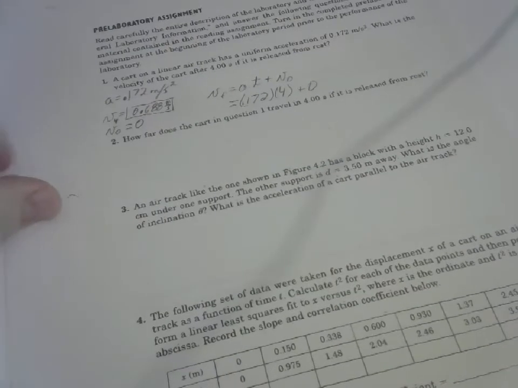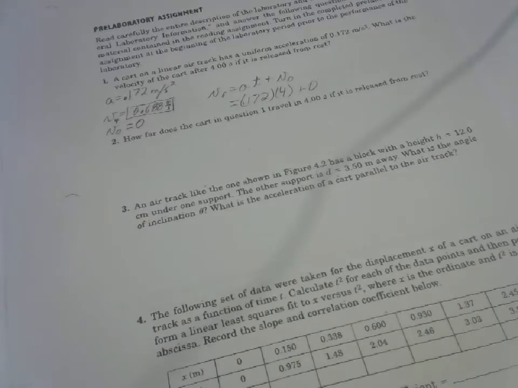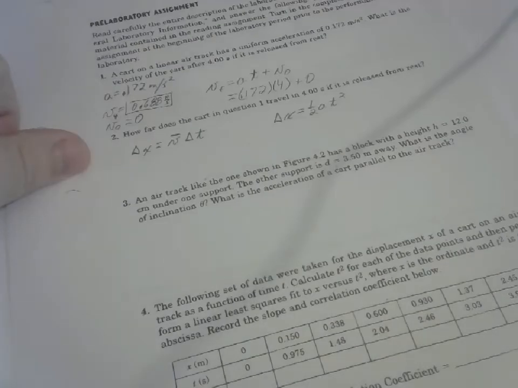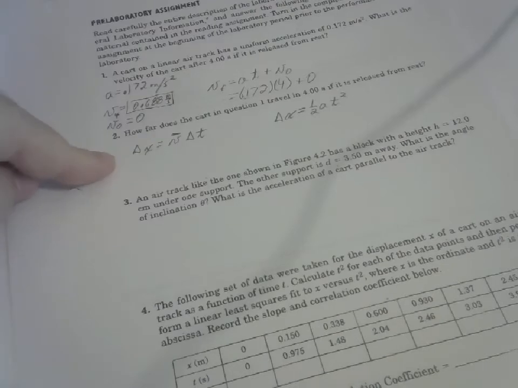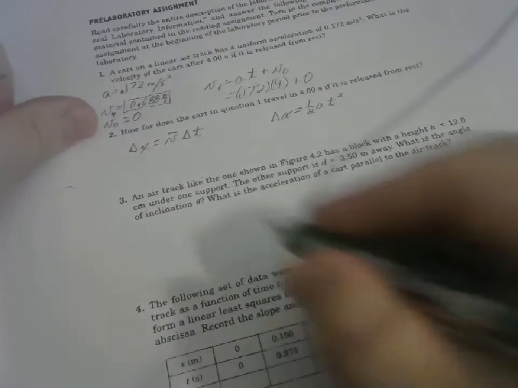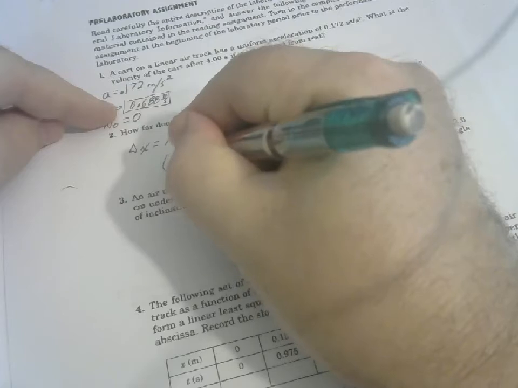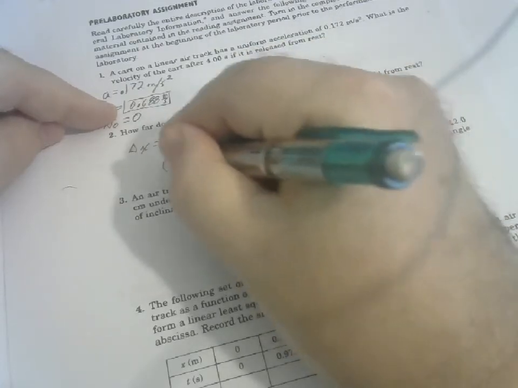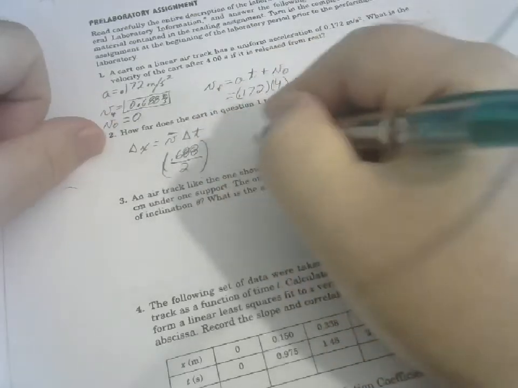Number 2. How far does the cart in question 1 travel in 4 seconds if it is released from rest? There's a couple of equations we could use here. We could use the average velocity times the time. The average velocity is going to be the 0.688 that we calculated in our last one divided by 2 times 4 seconds.